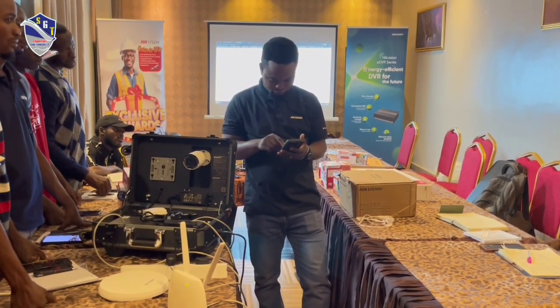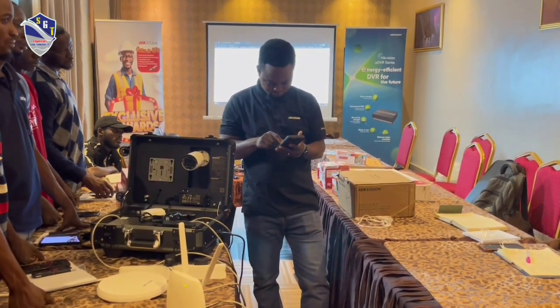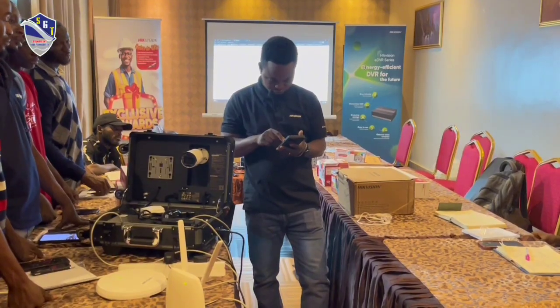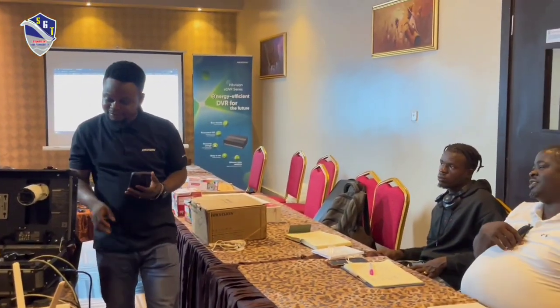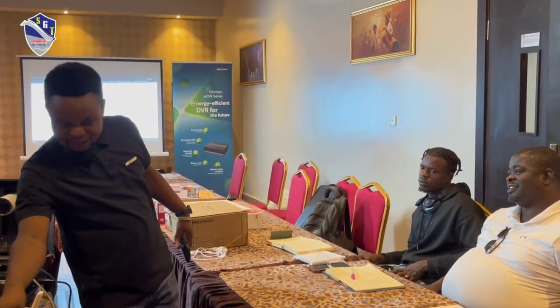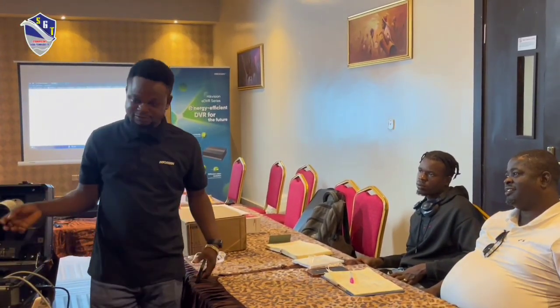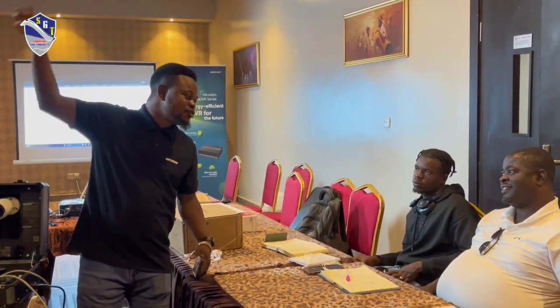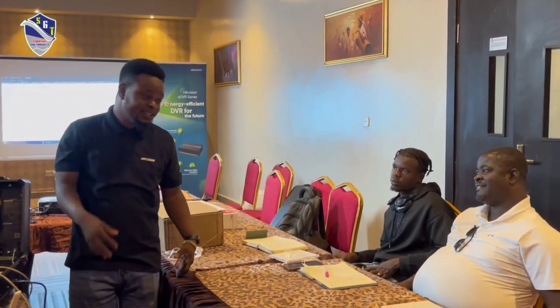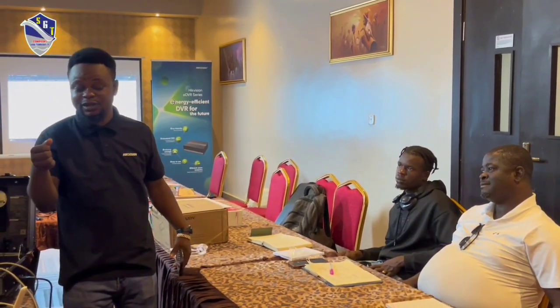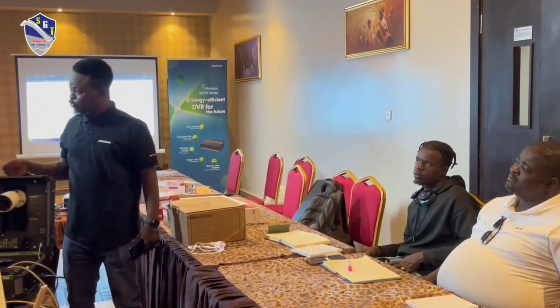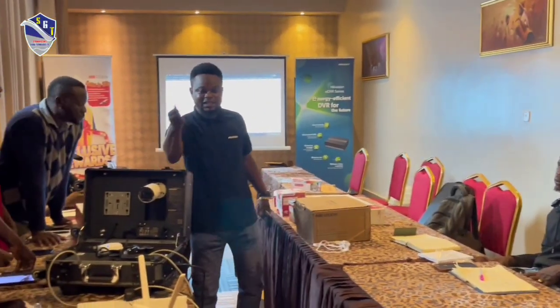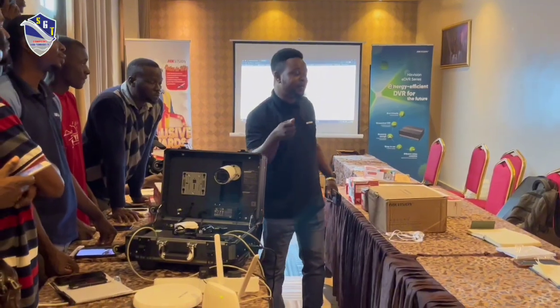Can we plug this extender there and use it to boost the network? Whatever the source is able to serve is what the extender gives. In fact, it's still going to reduce the speed, the throughput. The speed of your browsing.